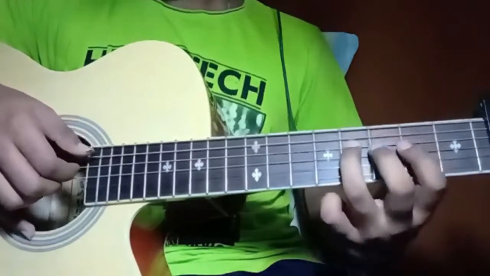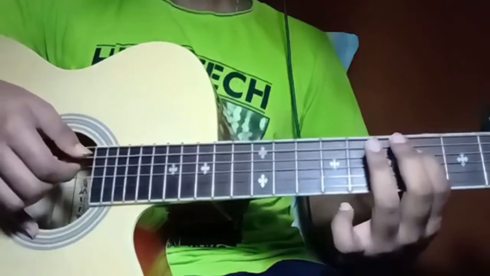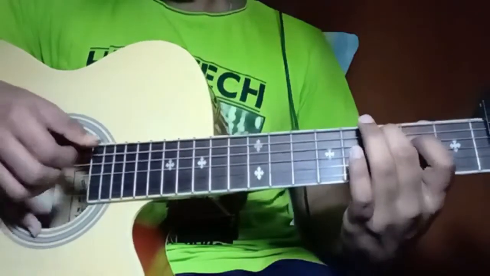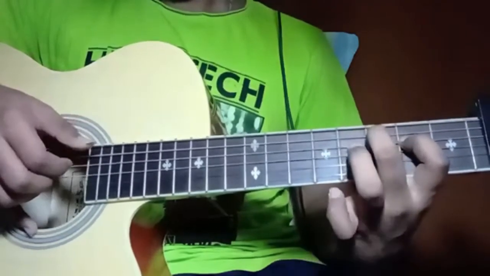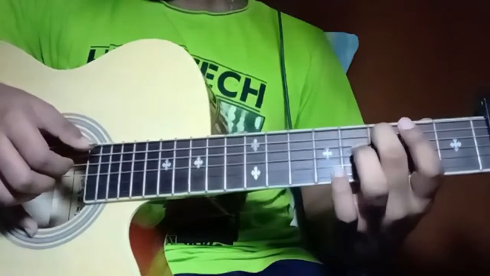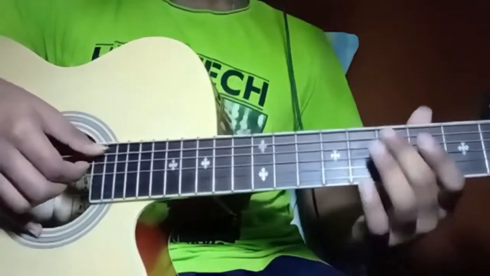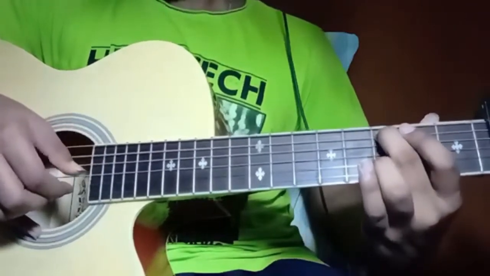Then you do a pull off from 4 to 2 on the fourth string, then pick open of the fourth string. So what you get? Then open of the fourth string and third fret of the fifth string, pick both strings together.